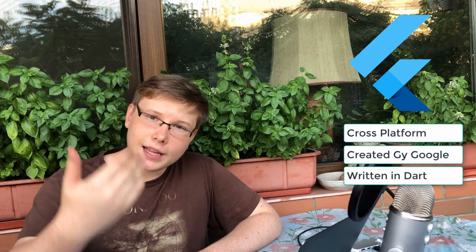So let's start off by talking a little bit about Flutter, in case you don't know. Flutter is a cross-platform framework for developing mobile applications. It's created by Google. So we have this tech giant that created their own mobile development framework, and it's written in Dart, which is a programming language that was also developed by Google, and we also write applications for it in Dart as well.